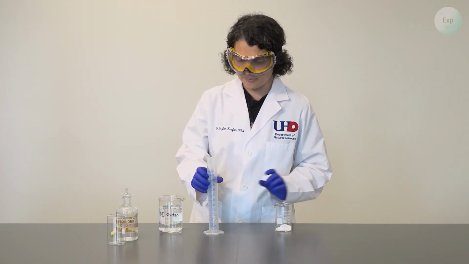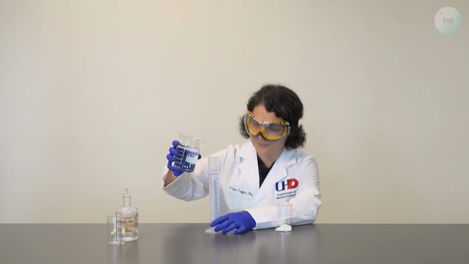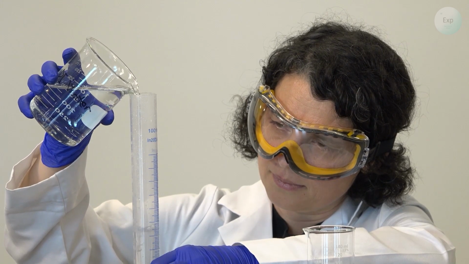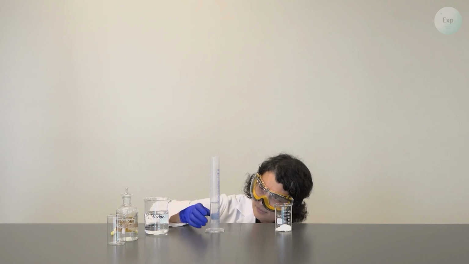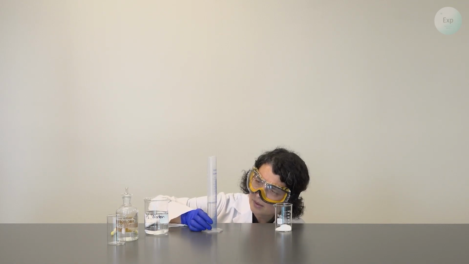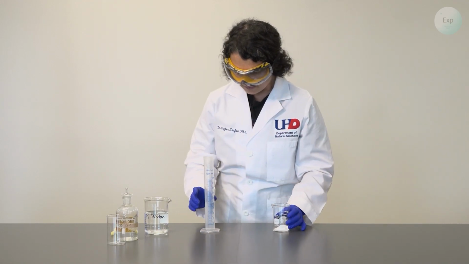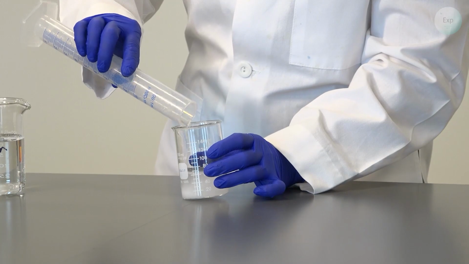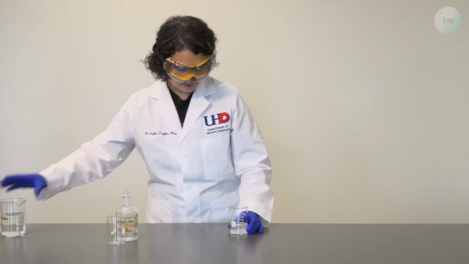Next, I'm going to take my graduated cylinder and measure 50 milliliters of water. I have 50.9 milliliters. I will pour this on top of my salt. And with that, I am done with the water.